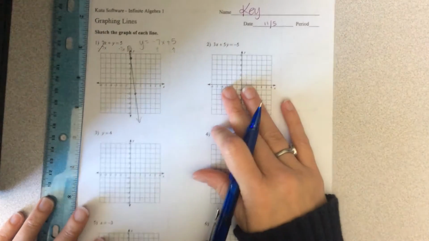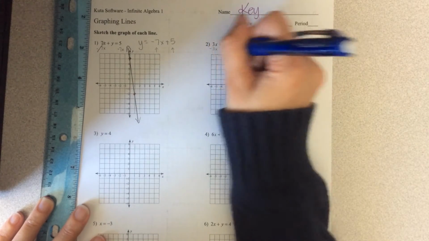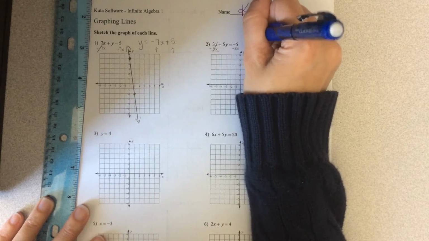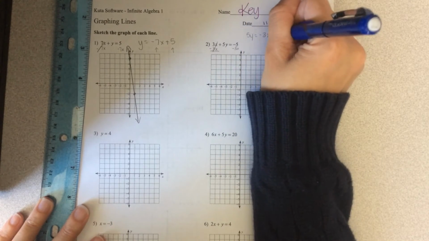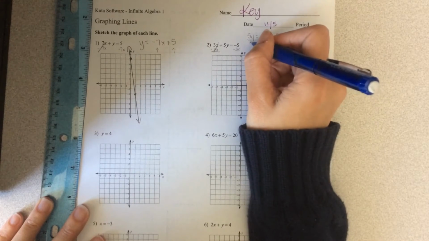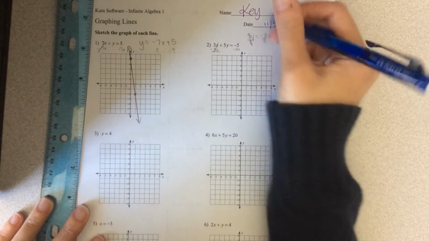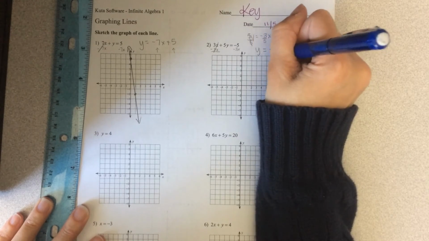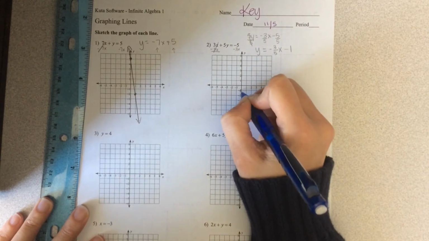All right, let's try number 2. When I subtract 3x from both sides, this time I'm going to have a coefficient of 5 here. So that's going to give me 5y equals -3x minus 5. Remember, when we divide both sides by 5, we need to do it to every piece. So I'll get y equals -3/5 x minus 1. So y-intercept's at -1.